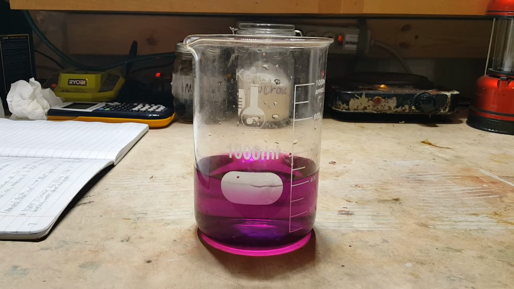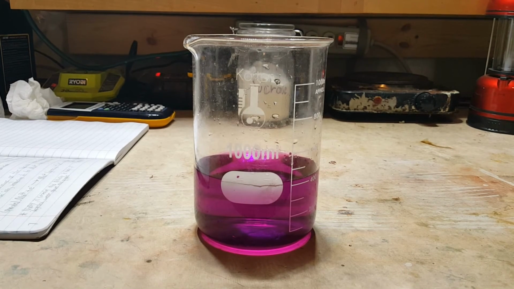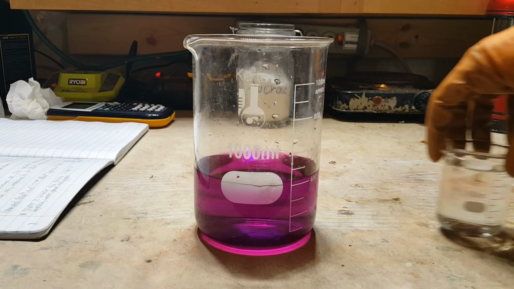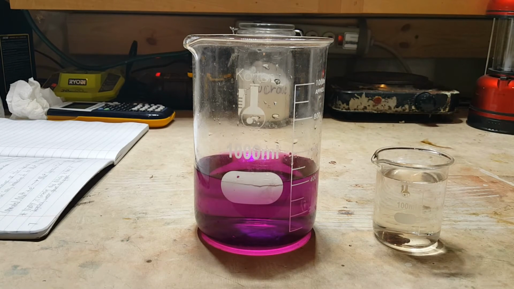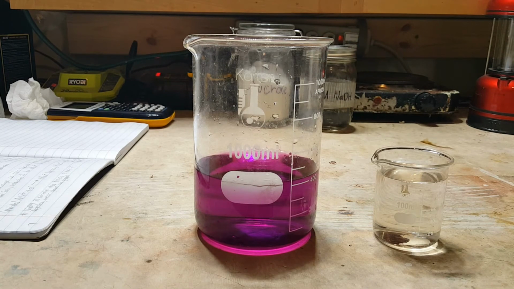Alright, so here I have 400 milliliters of potassium permanganate solution. Now, per 100 milliliters of potassium permanganate solution, you're going to need 25 milliliters of sodium hydroxide and sucrose solution. So, here I've got 100 milliliters of our other reactant solution. Now note that this is a very large excess of sucrose. This is not stoichiometric, but it's necessary to add a large excess so that the color change will proceed at a reasonably fast rate.